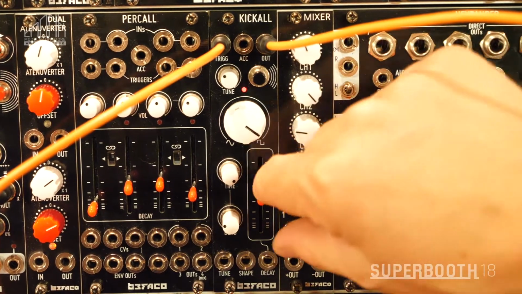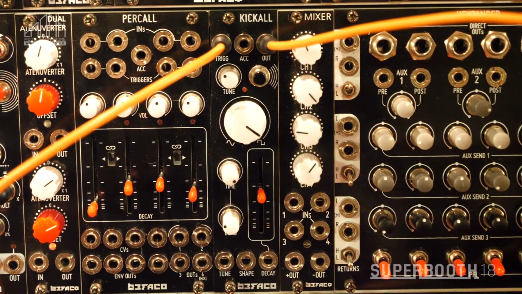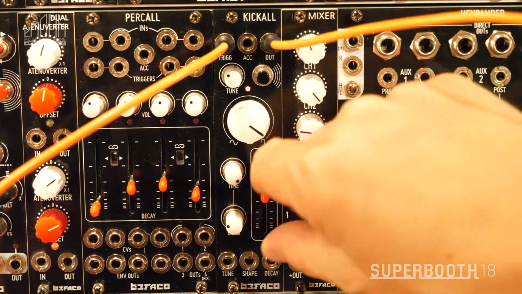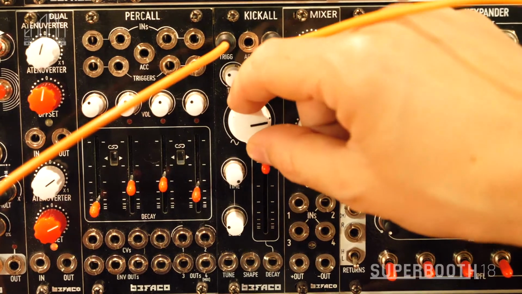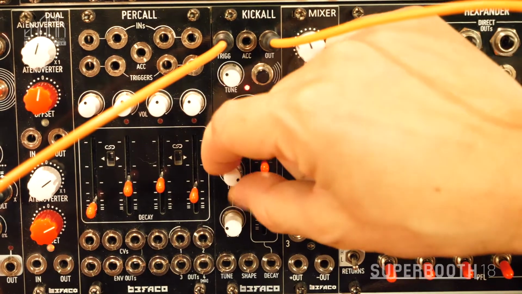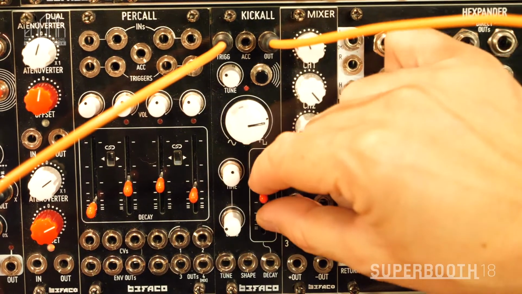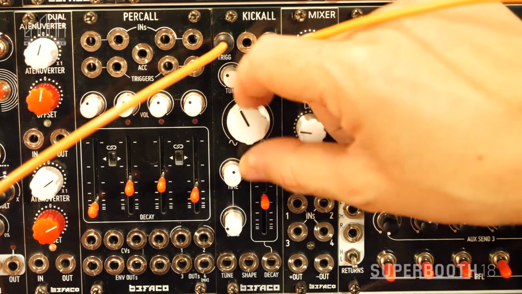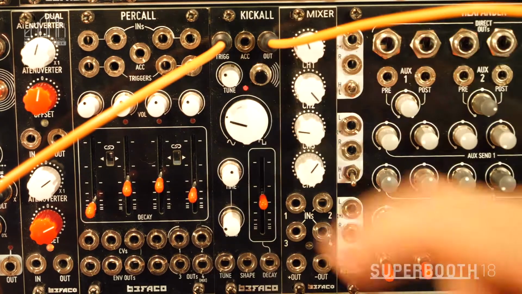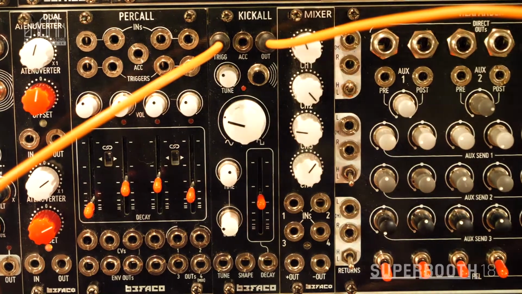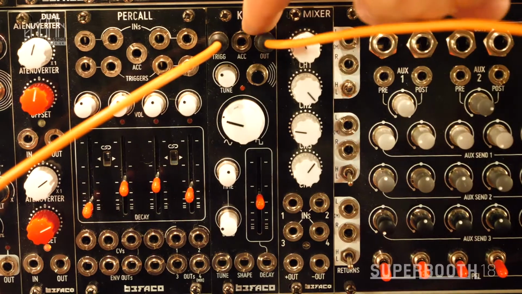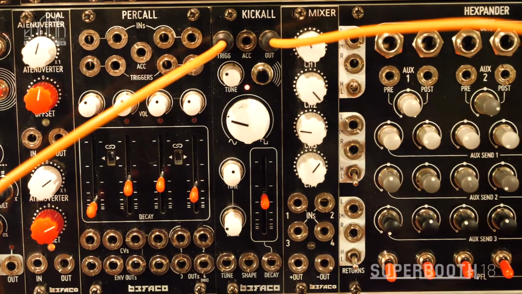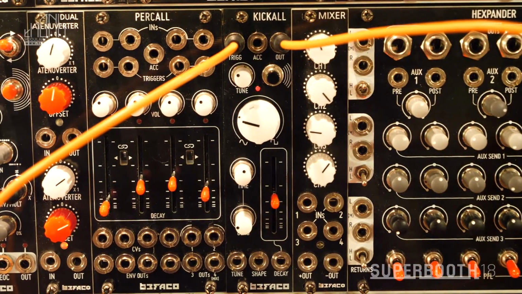You can make many kinds of kicks, from very small and dry to very big and harsh rave style kicks. And the best for me is that with all the voltage control you have, for the tune, for the shape, for the decay, and one accent input, you can make this kick less static, let's say.